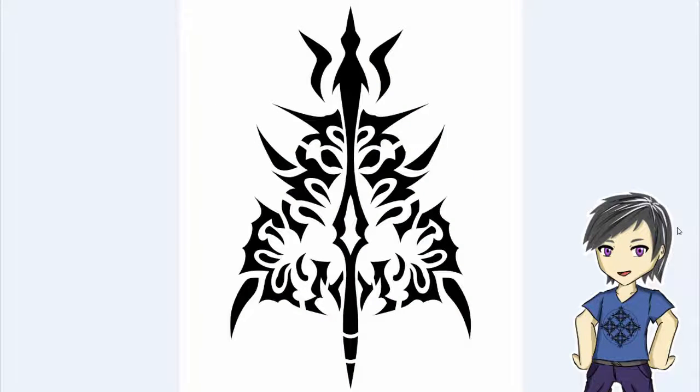Okay, so moving on, this one is from June 29th of 2010. This one is called Blade Crest. Going back to the single color, I don't want to call them tribal, but the regular straightforward designs.